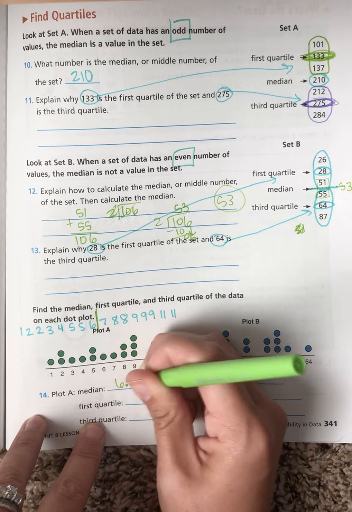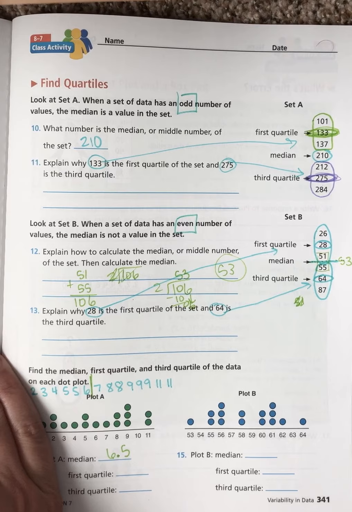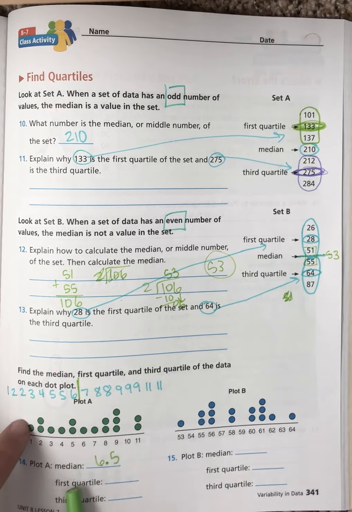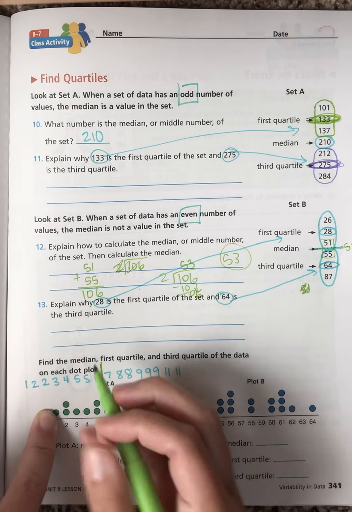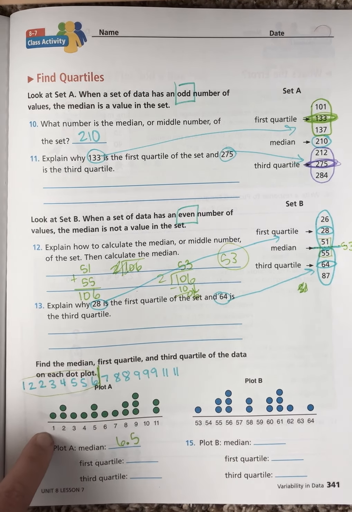That one's not too bad to figure out. 6.5 or 6.5. Okay, so then what is the first quartile? Well, the first quartile is, take your left half of your data, which is over here, and you want to find what is the middle point.